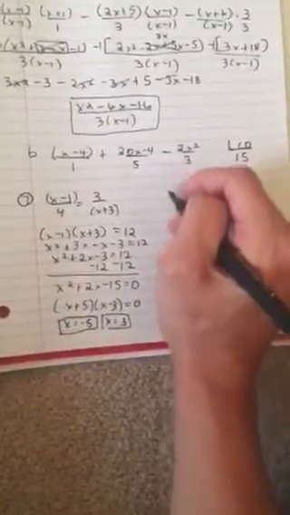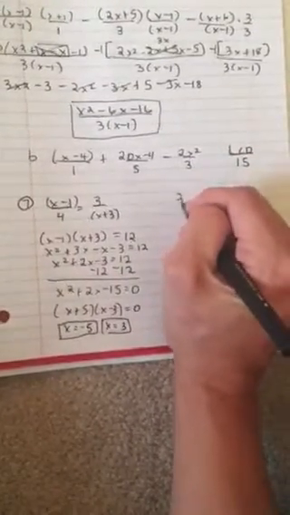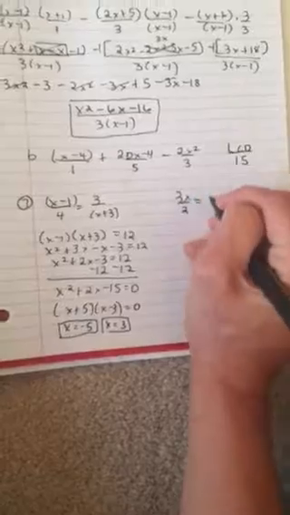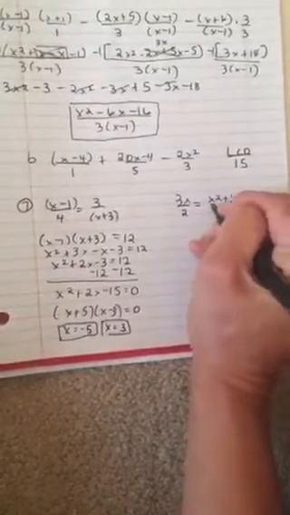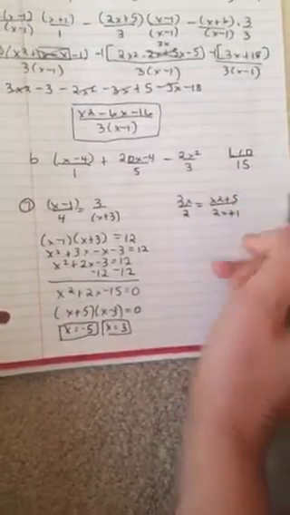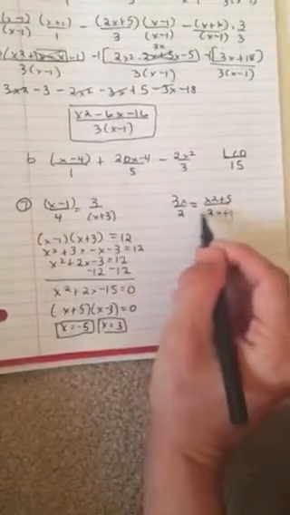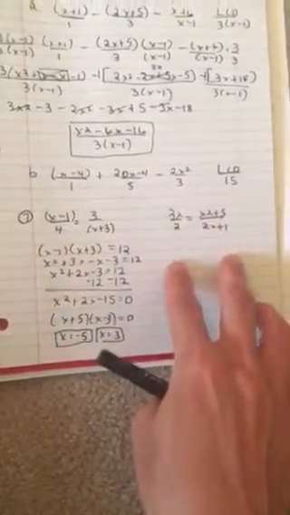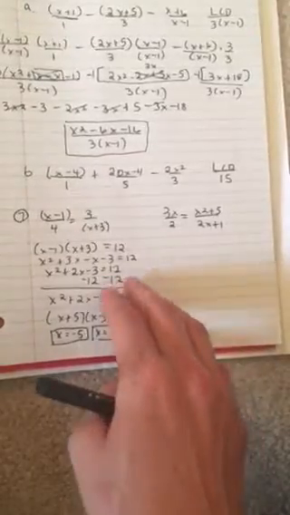And that's the same idea in letter B. You have 3x over 2 equaling x squared plus 5 over 2x plus 1. You want to cross multiply this, set them equal, and solve. All right? And then the final bit deals with distance formula and midpoint, it seems like.